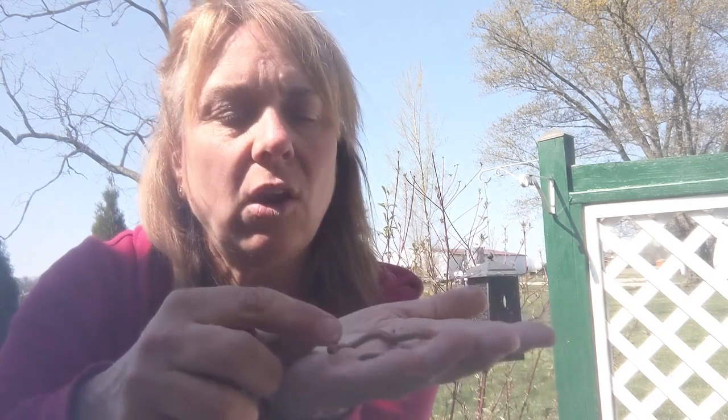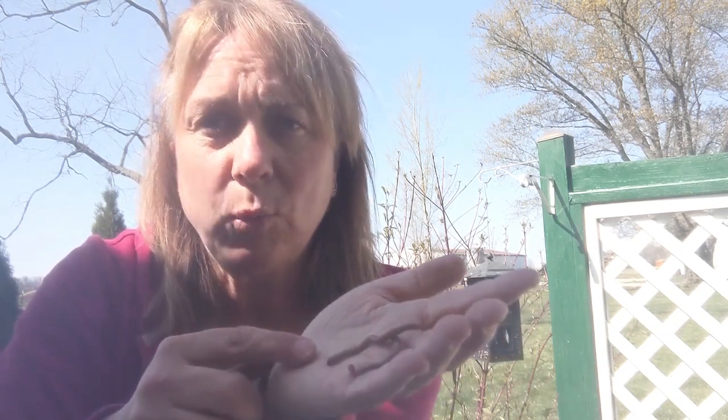So you don't have to be afraid to touch worms because they don't have any teeth. They also have 5 hearts. How cool is that? And then also remember, they're sensitive to light because they have no eyes. They also need to keep their skin moist because they breathe through their skin.